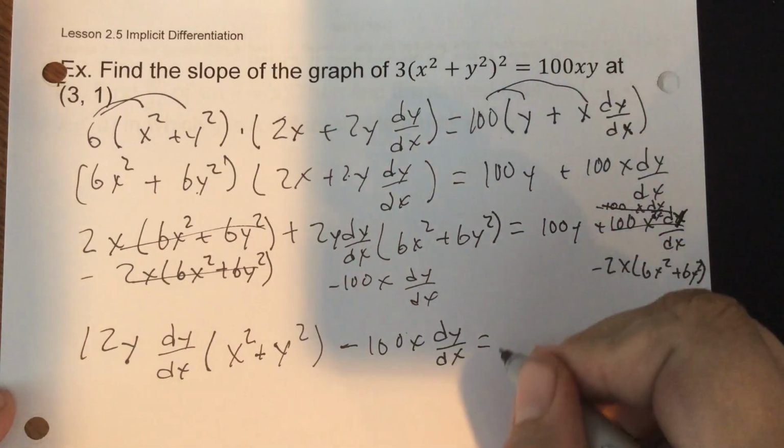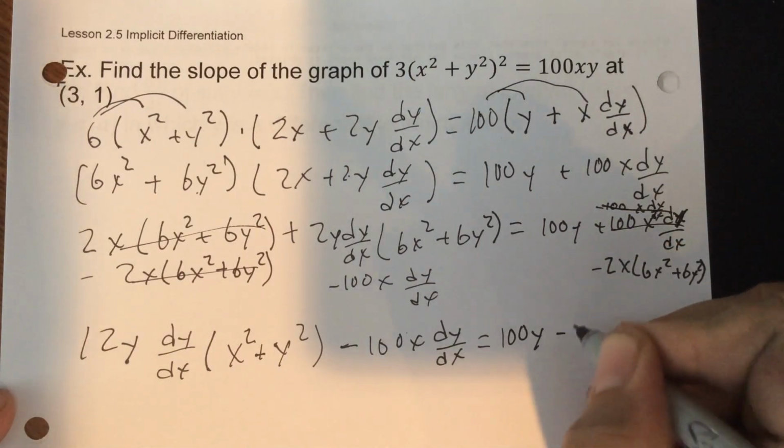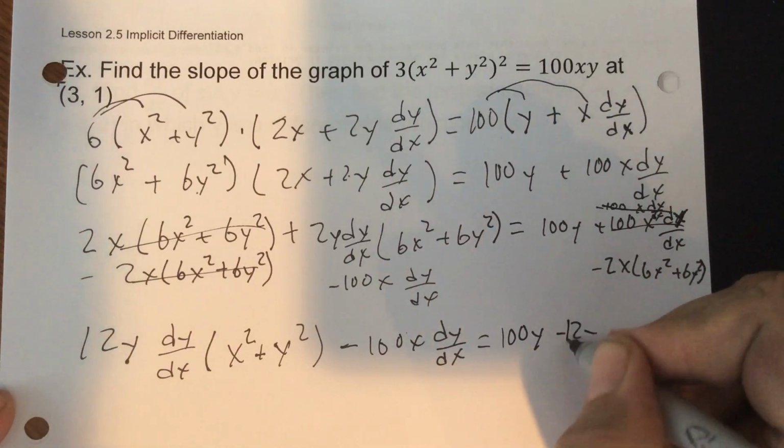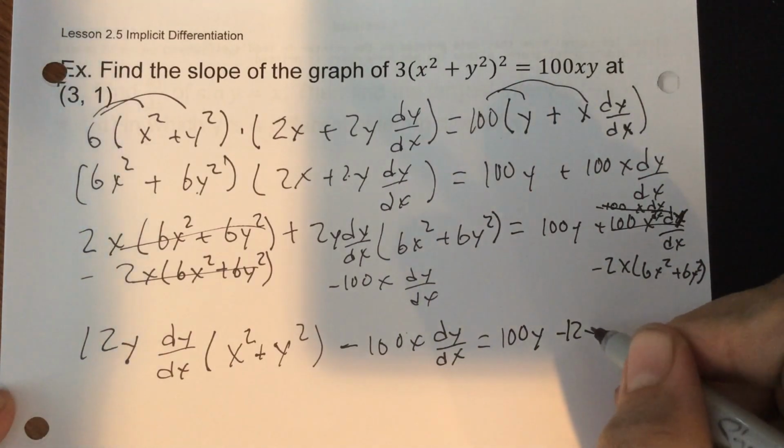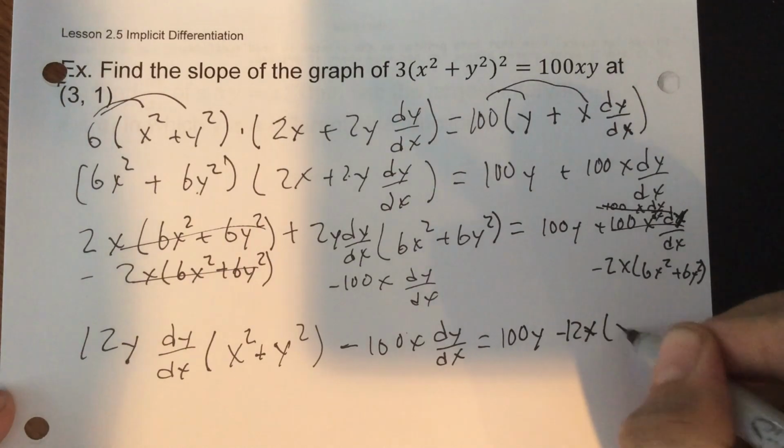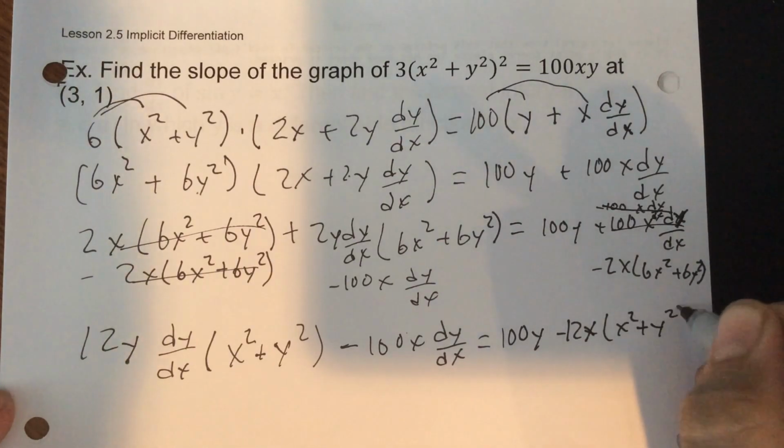The other side, then, we should have 100y minus 2, which, again, let's do the same thing there. Pull the 6 back out. 2x, 12x, x squared plus y squared.